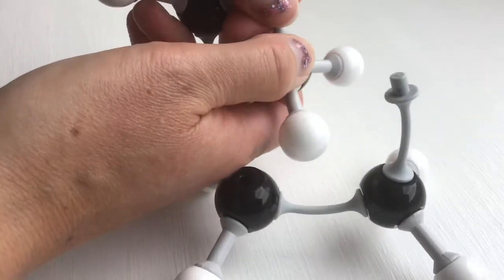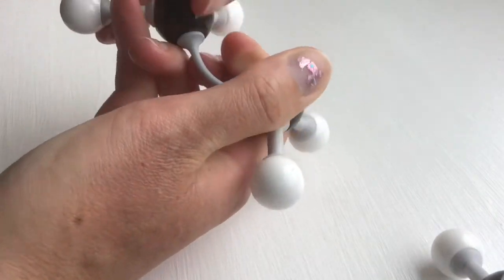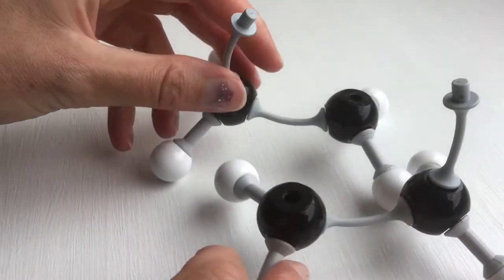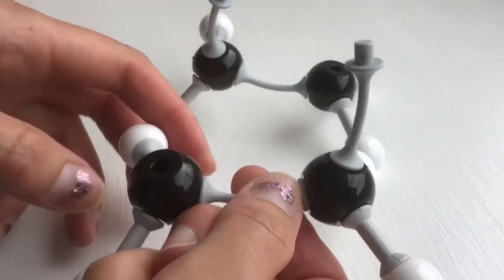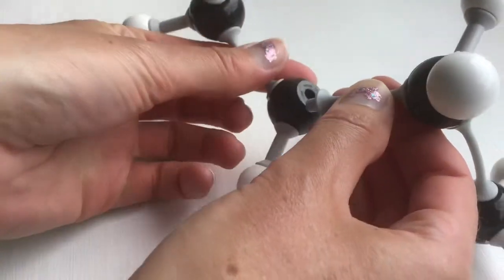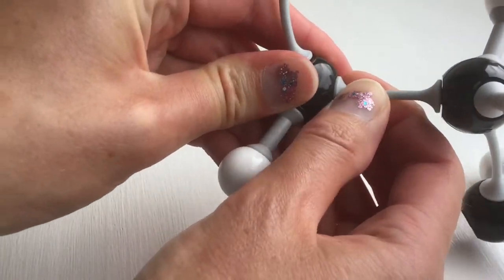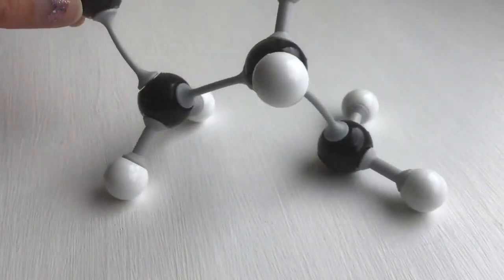And I can break another bond here, and it takes a lot of energy to break that bond. Then I've got these 2 dangly bonds left over, and what happens is that these ethene monomers join together, and what we've ended up with here is a polymer.